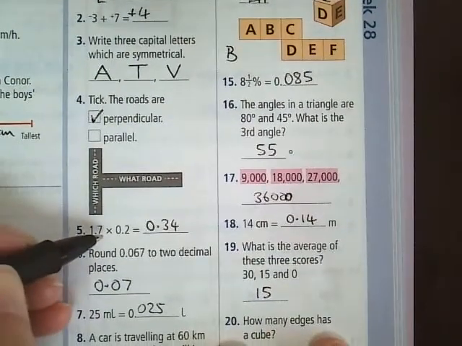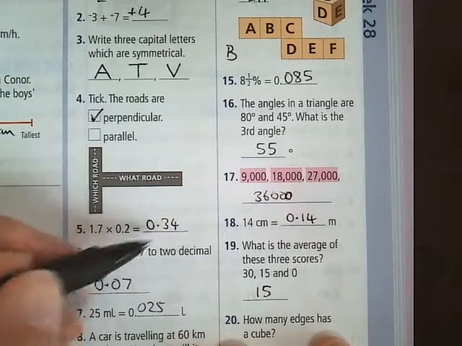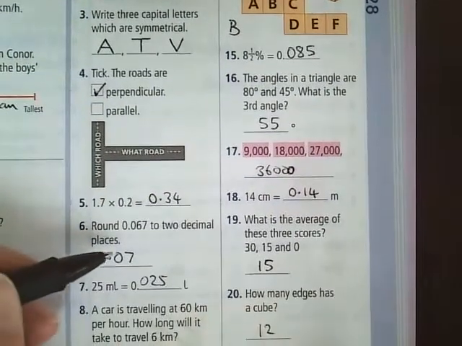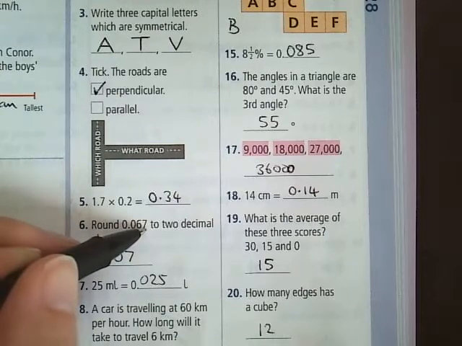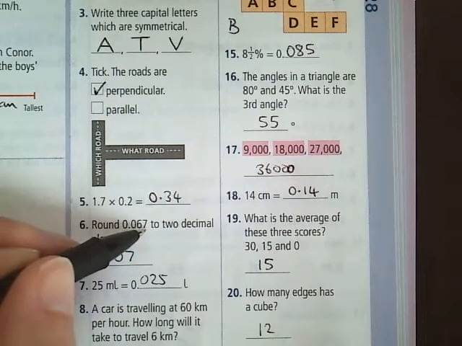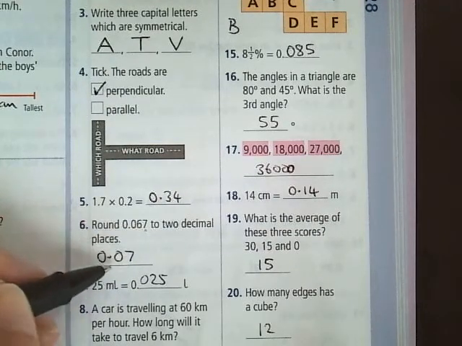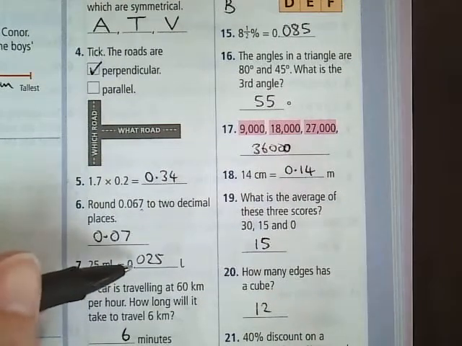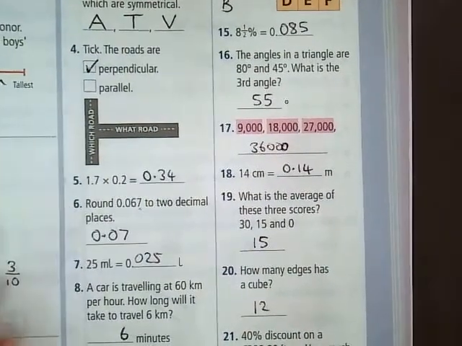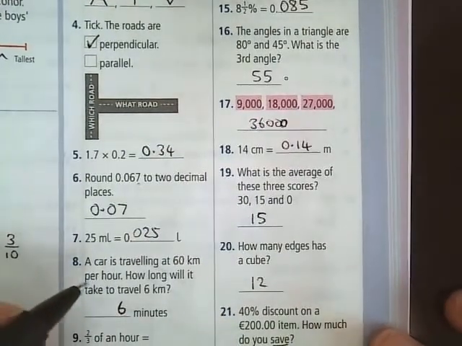Question 5. 1.7 multiplied by 0.2 is 0.34. Question 6. Round 0.067 to 2 decimal places. You look at that 7, that's the third decimal place. That's bigger than 5. So you're going to round that up to 0.07. Question 7. 25 milliliters equals 0.025 liters. Milliliters, there's 1,000 of them.